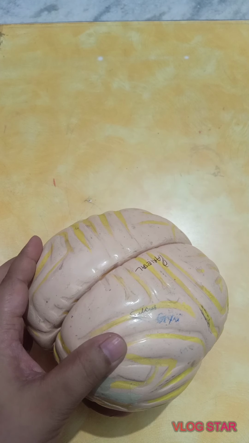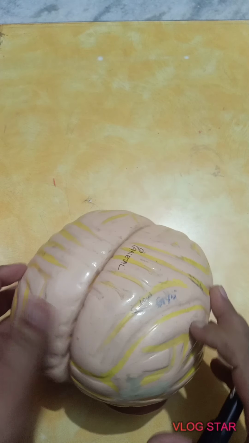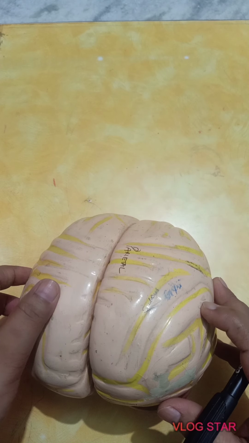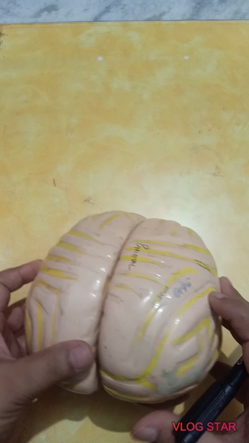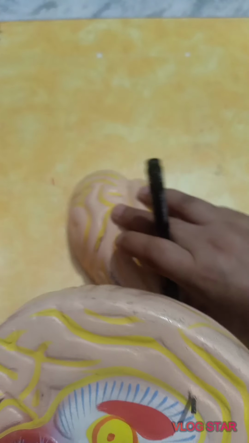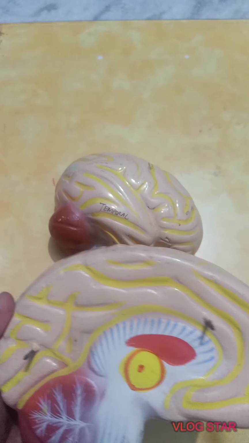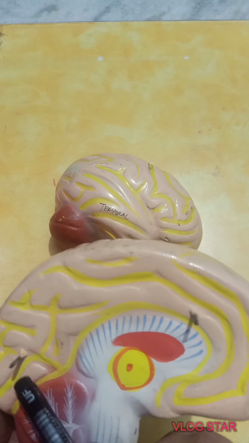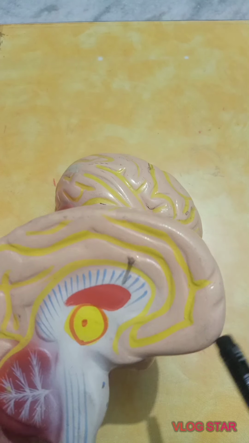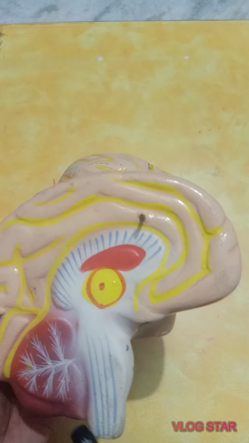Now come to the midbrain. The midbrain is a very small structure, and it is only connecting the forebrain with the hindbrain. Clear? You can see from this structure that this small area is midbrain only, this is all forebrain, and this is all hindbrain.